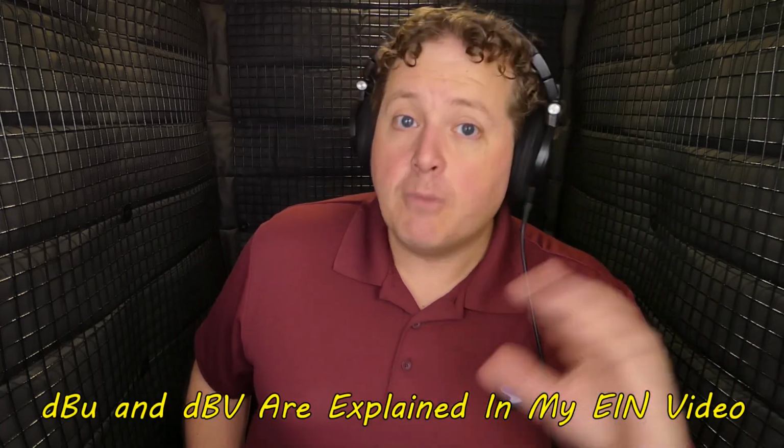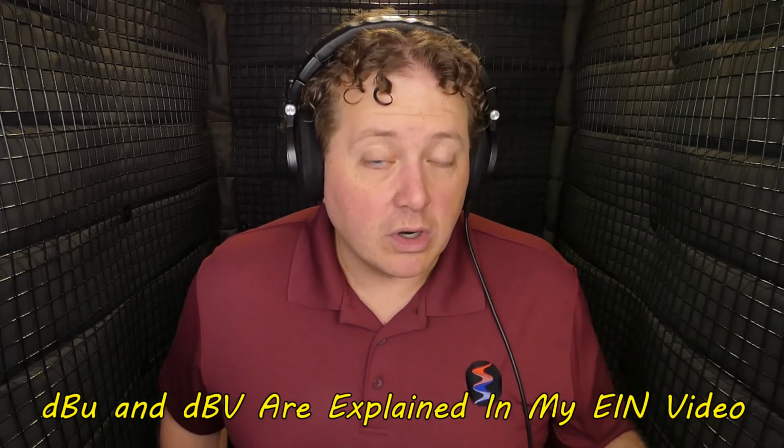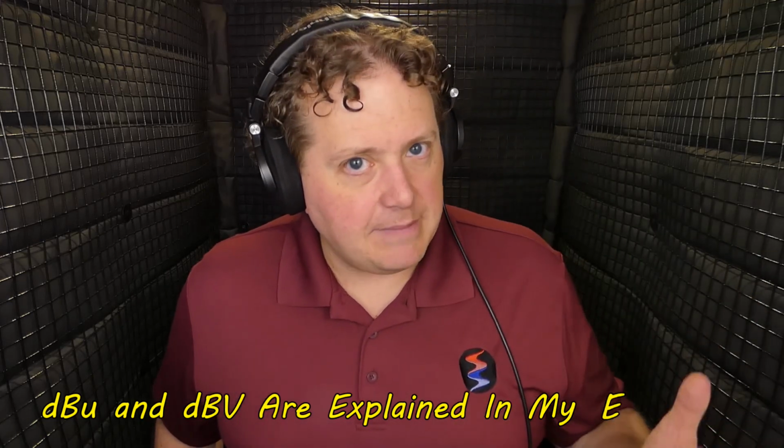Usually, when you look at a manufacturer's specification, you'll see the EIN number followed by dB lowercase u or dB capital V. The difference? dBV is a more impressive number because it's lower. So if you want to find the actual dBu number, then you simply add 2.22 decibels to the dBV value to find the dBu value.